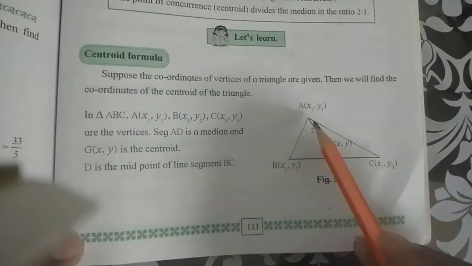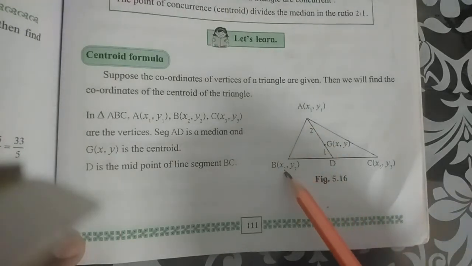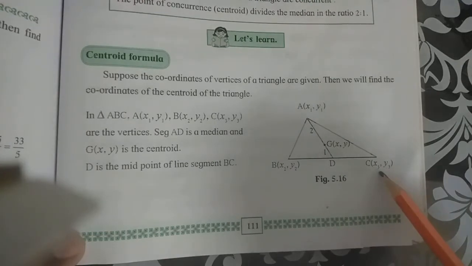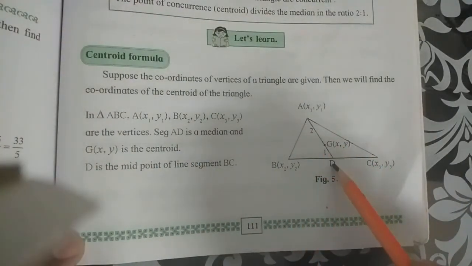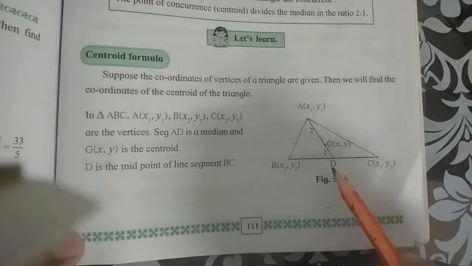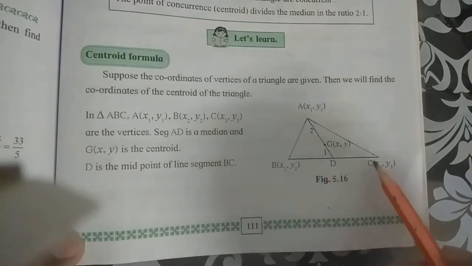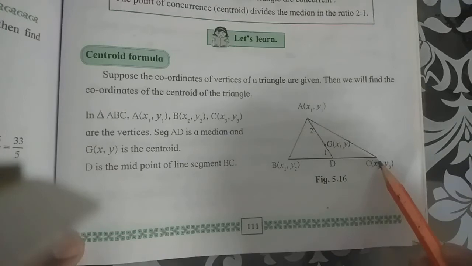So listen here, in this triangle ABC, the coordinates of A are x1, y1, the coordinates of B are x2, y2 and the coordinates of C are x3, y3. These are all the vertices of the triangle ABC. Then segment AD is a median and G is the centroid. Let the coordinates of G be x and y. Then D is the midpoint of the segment BC. This point D is the midpoint of the given segment BC.